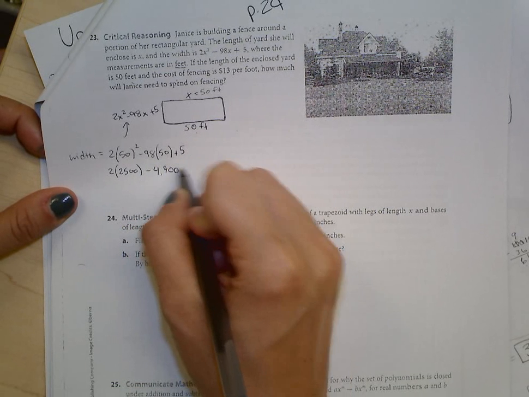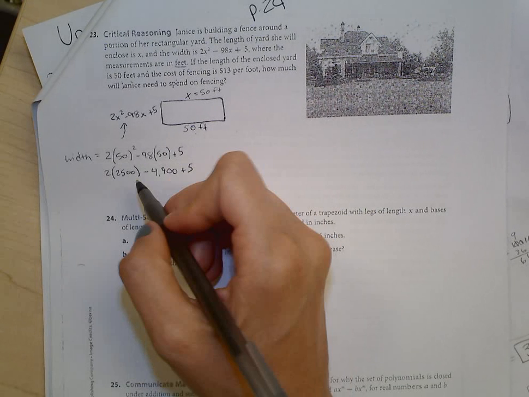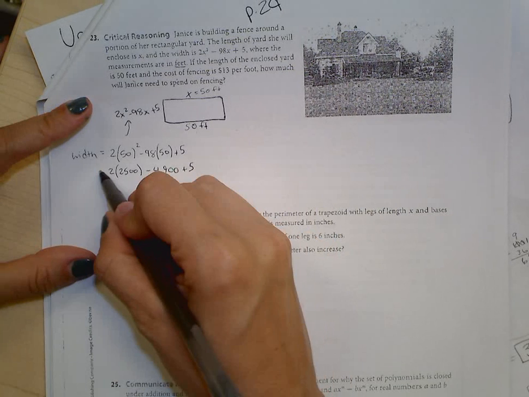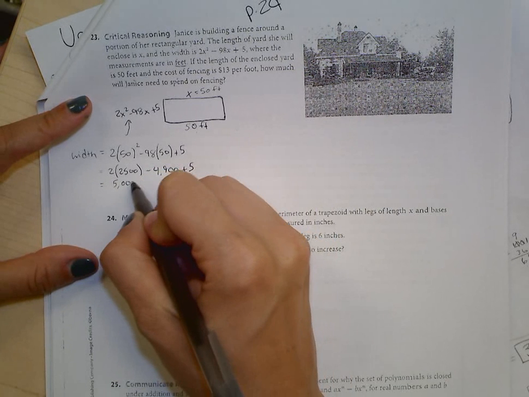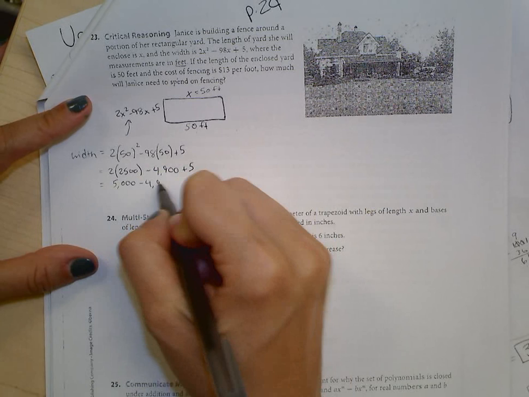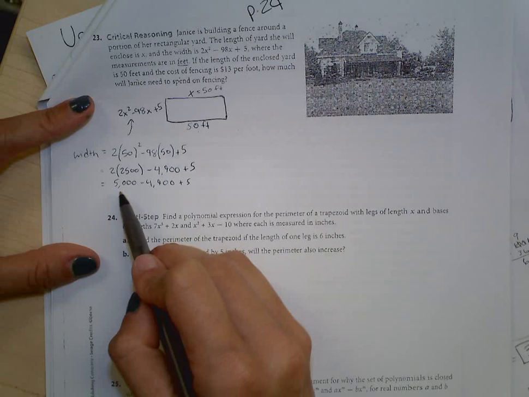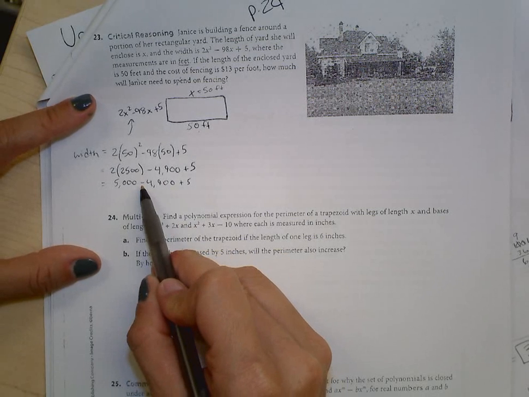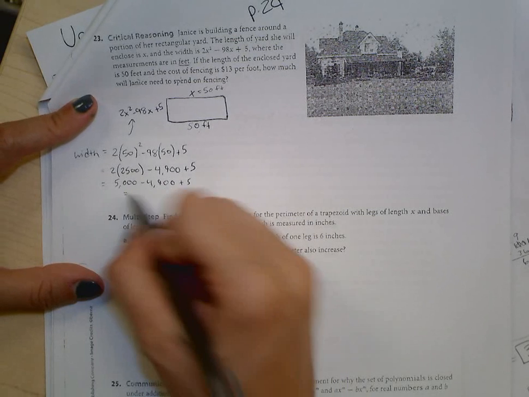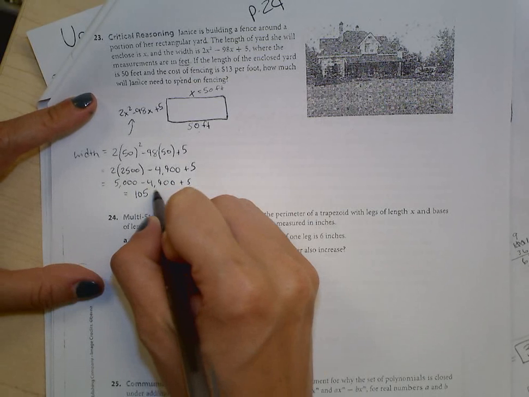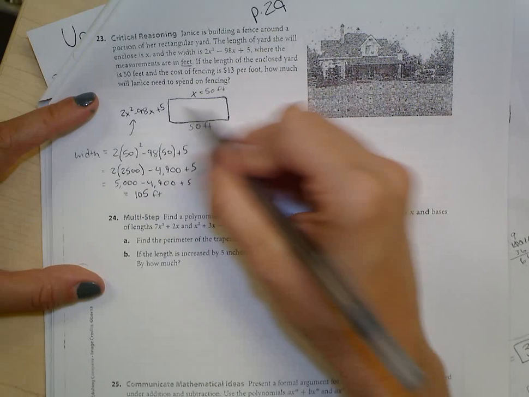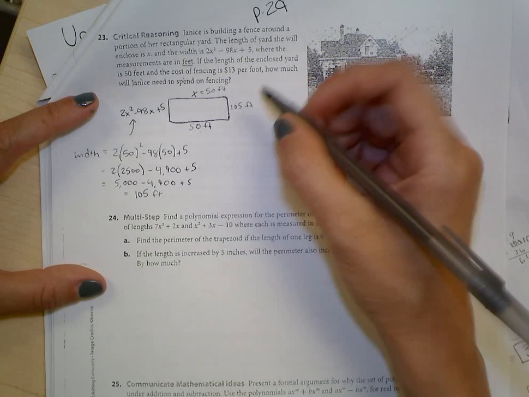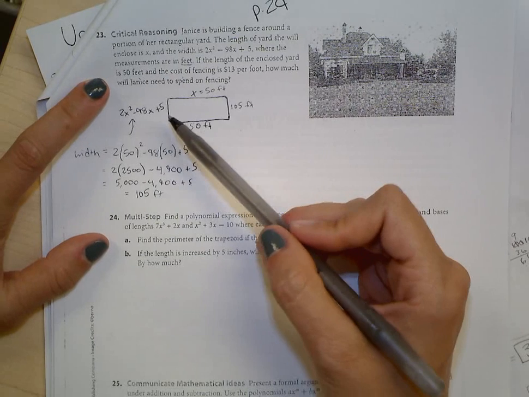4,900 plus 5. 2 times 2,500 is going to give me 5,000. So I have 5,000 minus 4,900 plus 5. Well, I know 5,000 minus 4,900, that's going to be 100. And then I have 100 plus 5, which is equal to 105 feet. So that means my width here is 105 feet.